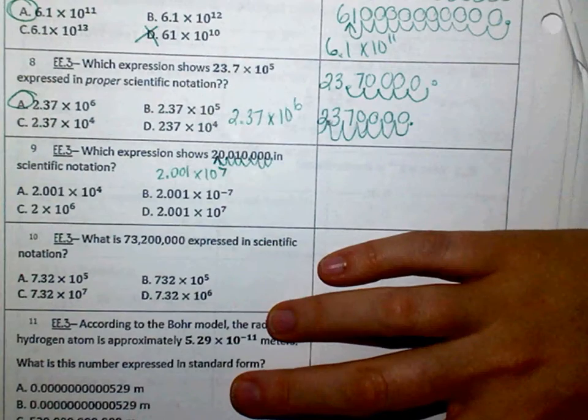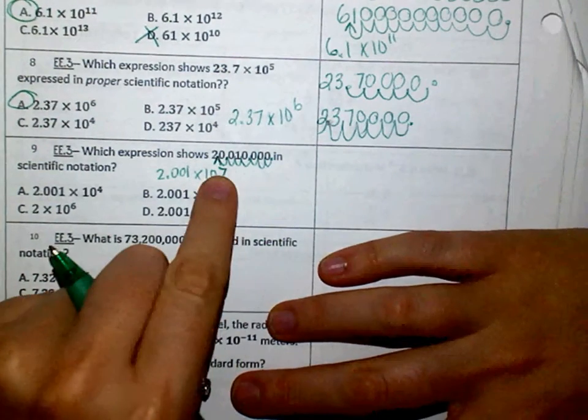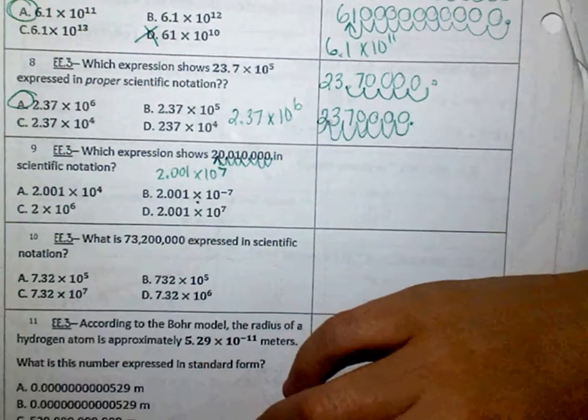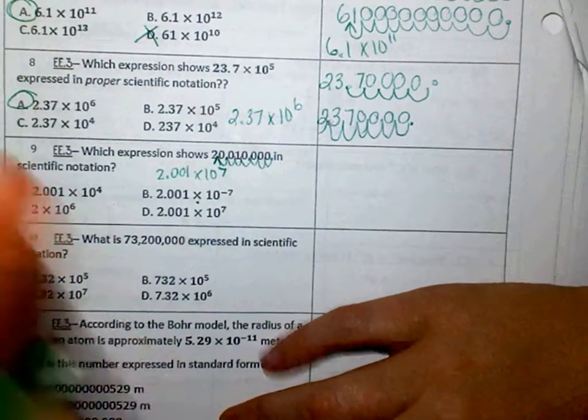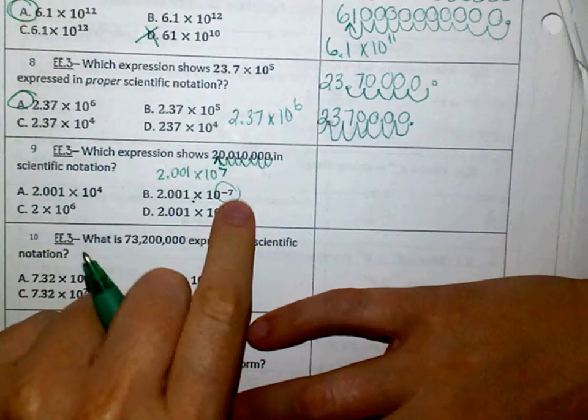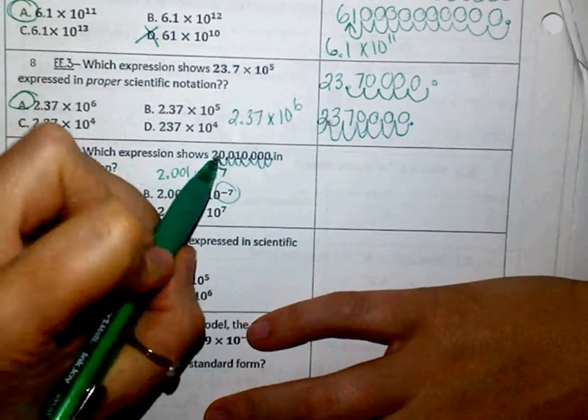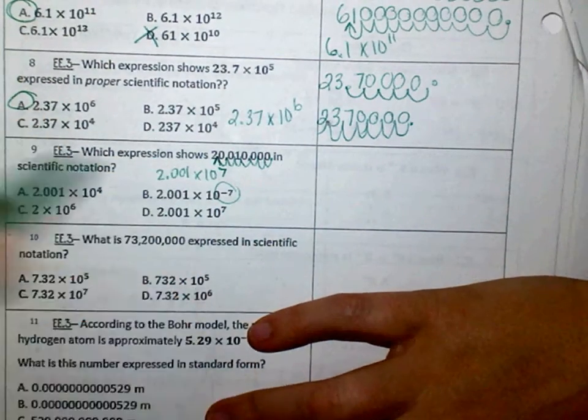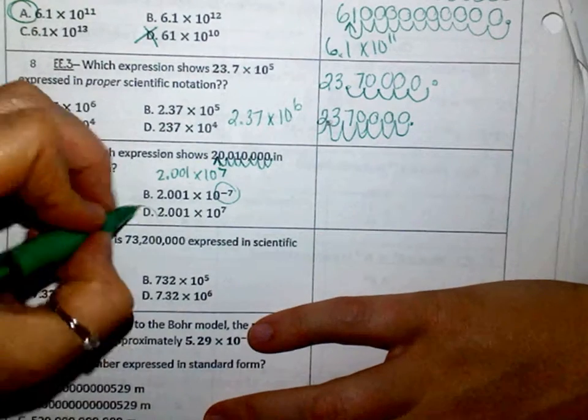So remember, this is a super big number. So when it's a big number, like not a small decimal, then you make the exponent positive. So this one, they tried to trick you because they made it negative. But negative would be if the decimal was over here. Okay? So this one is a positive exponent, D.